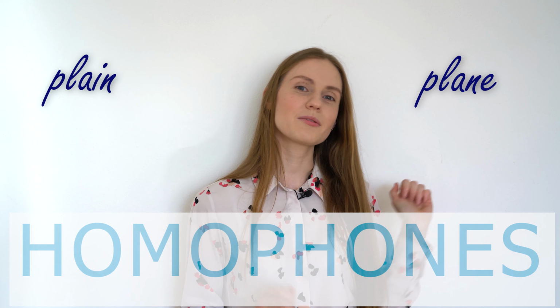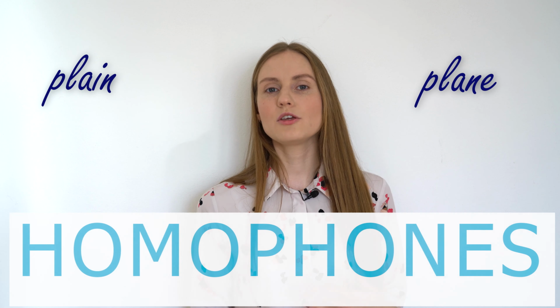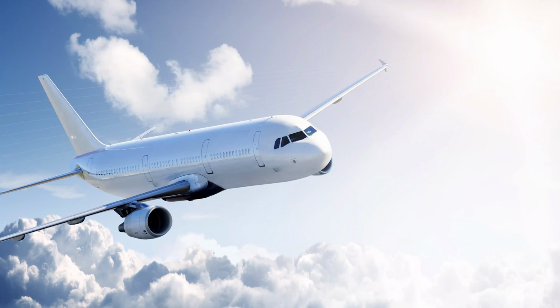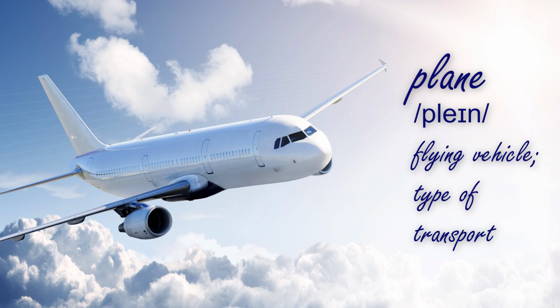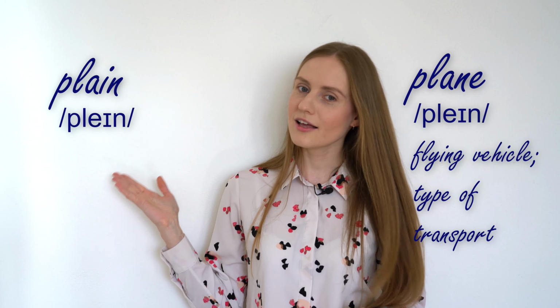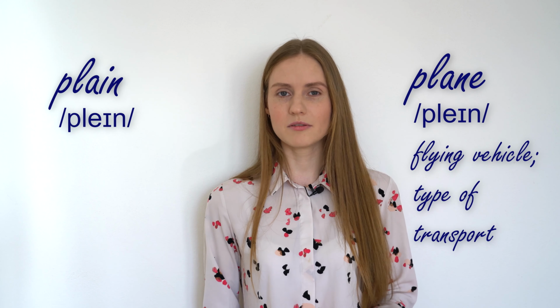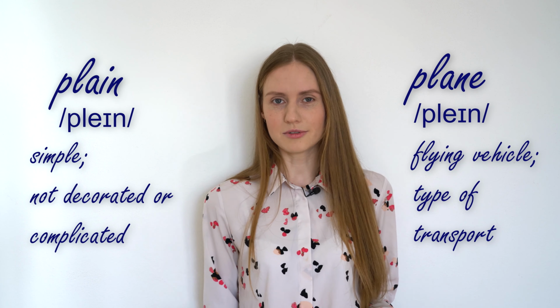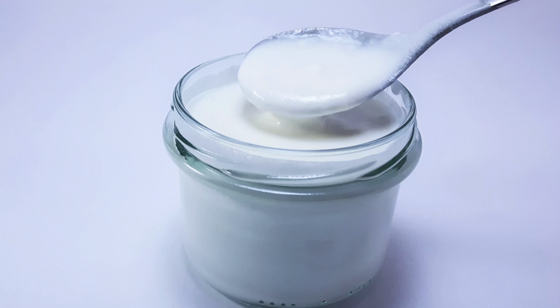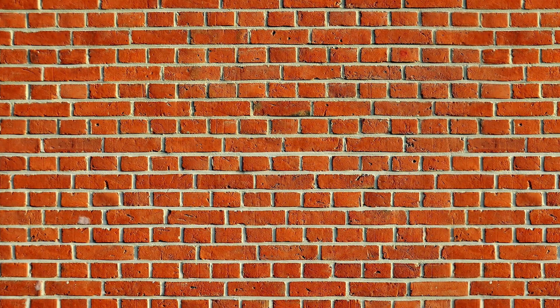Like the first one, plane, which we use to describe a vehicle, like a transport which takes us to the sky and brings us from one place to another place. And plain, P-L-A-N, is a word describing something very simple, like, for example, plain yogurt. That means white yogurt, no taste, no color. Or a plain wall. Again, something very simple, no decorations. Okay, so those are homophones.